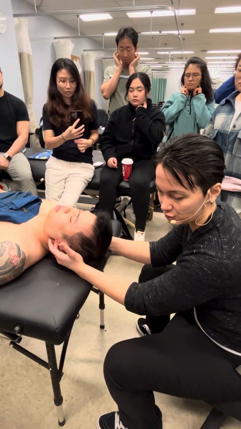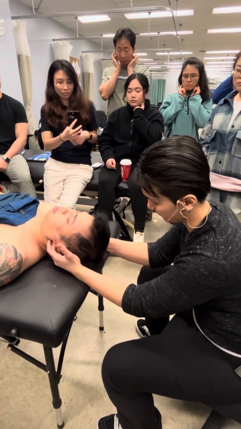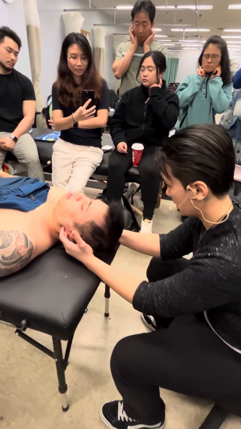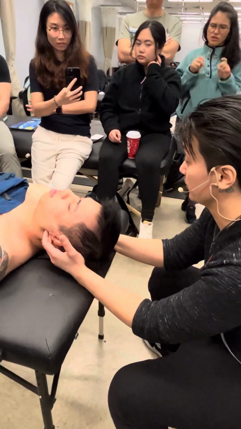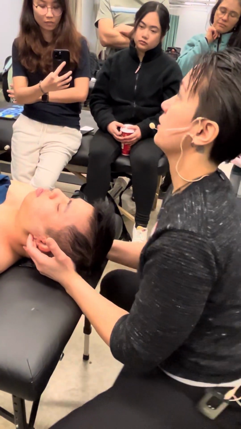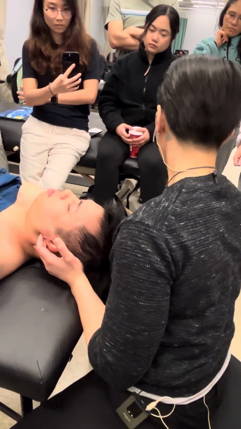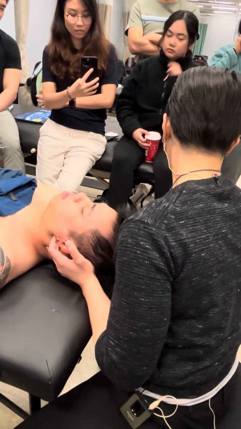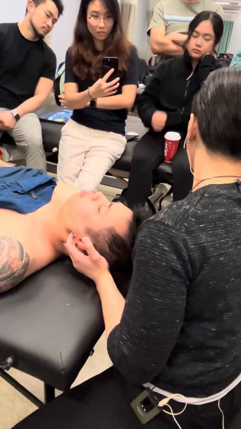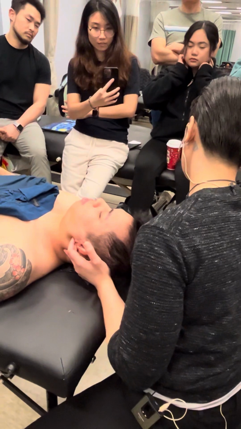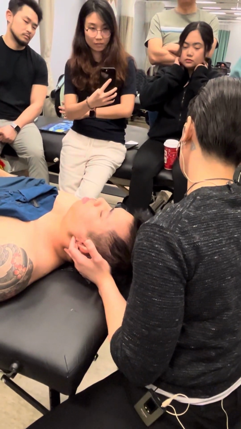I'll get you to go ahead and clench your jaw. Hold for 5, 4, 3, 2, 1. Let go. His left side is super tight. Good. Let that go. Relax your jaw. Good. And again, go ahead and clench your jaw and hold for 5, 4, 3, 2, 1. Let go. Breath in. And let that go. And let your jaw slacken. Very good.